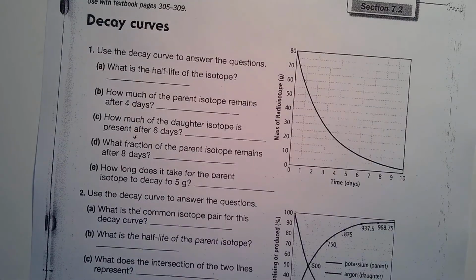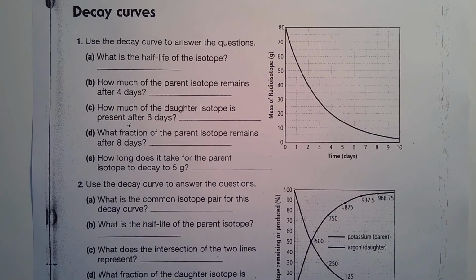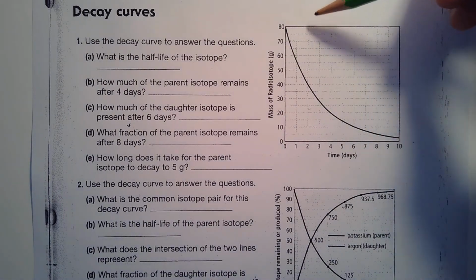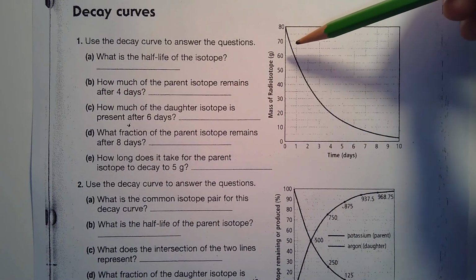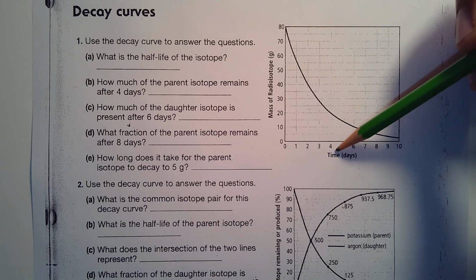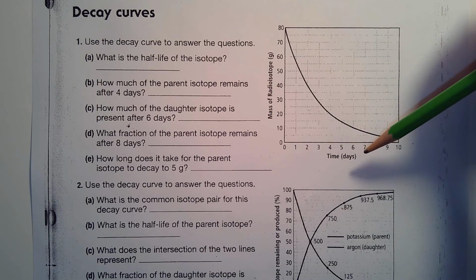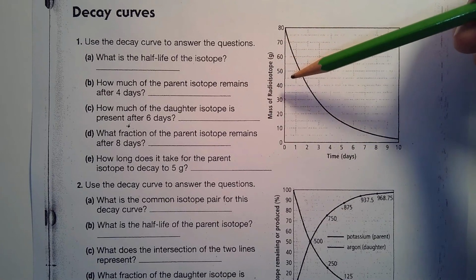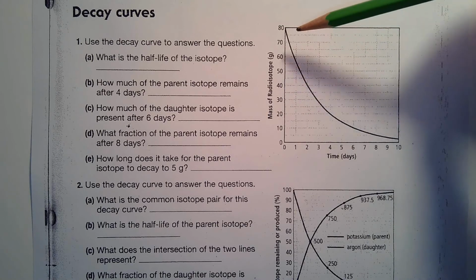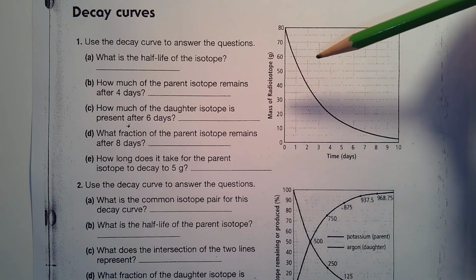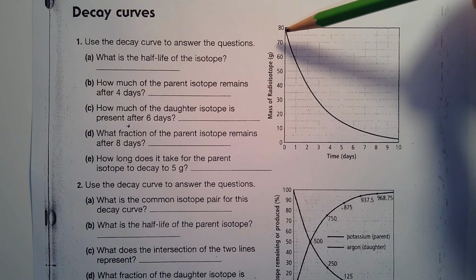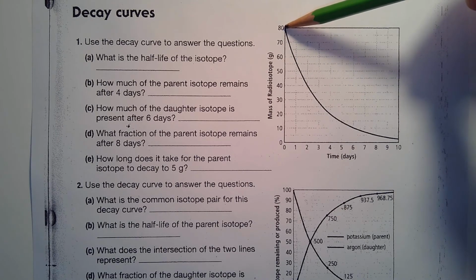Okay, so let's look at a graph. This is a decay curve. Here you can have it in terms of time, in days, minutes, seconds, years, whatever time frame you're looking at, or you can have this in half-lives. And then on the vertical, you can have mass, or fraction, or percentages. So when you have your full parent isotope, this would correspond to 100%.